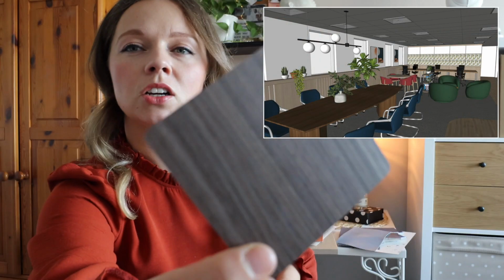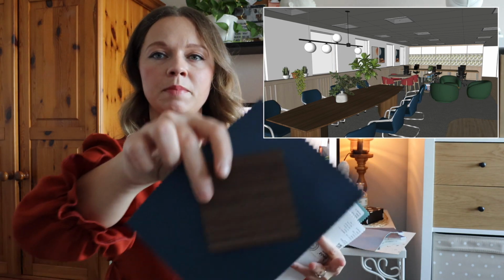For the rest of the furniture, again, it's going to be a mix of existing furniture, like these dark blue chairs. We have a dark wood table coming in, this kind of colour, a darker wood. So that's the meeting table now. And then around it, I'm looking for other options, but I'm trying to use the other colours that I originally proposed.